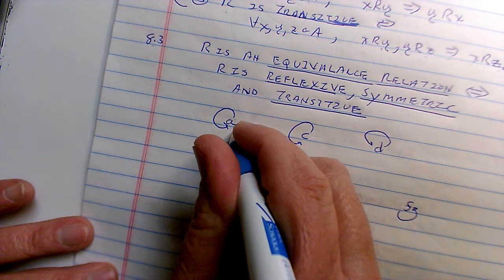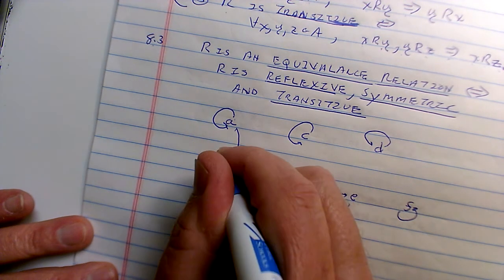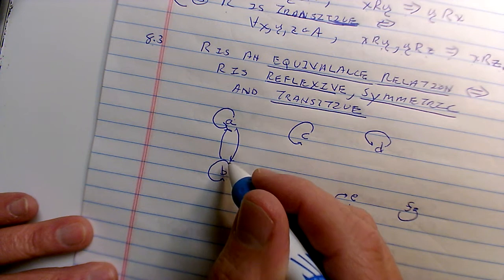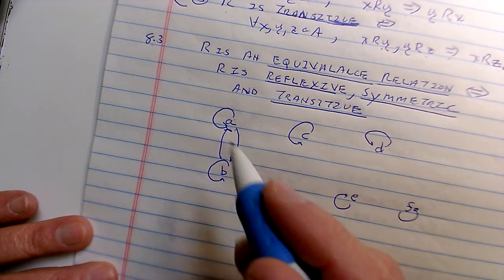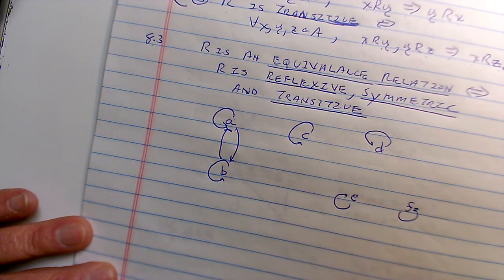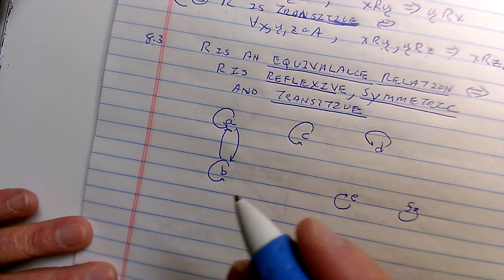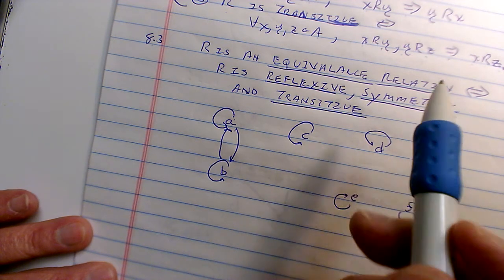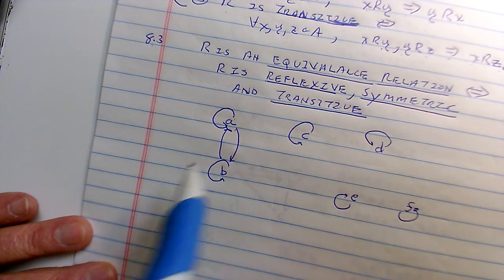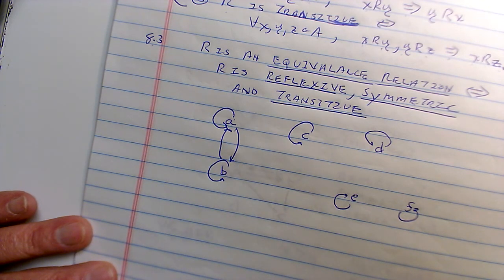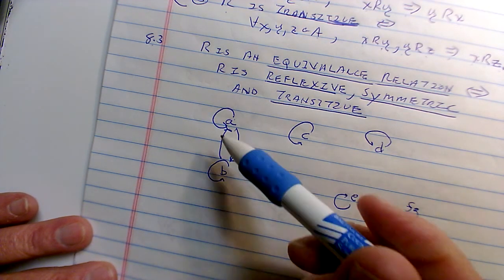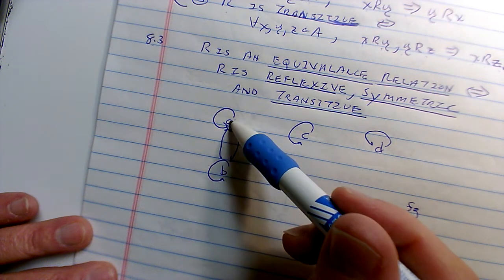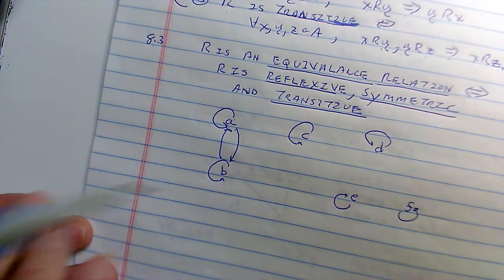Symmetric says if A relates to B, B relates to A. So here we have symmetry. It means the arrow goes both directions. It doesn't matter to me whether you draw two arrows or one arrow with two arrowheads. It simply says that if it relates one way, then it relates the other way. Right now, the only situation where we have A relating to B and B relating to A is here, so this entire thing is symmetric.